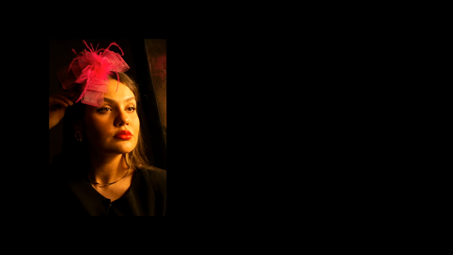Today, I am very glad to be here with you to discuss one of the interesting and practical subjects in Photoshop: adjusting photo colors. Proper color adjustment can make a significant difference in the final quality of your images. In this tutorial, we will explore the simplest methods for color adjustment.